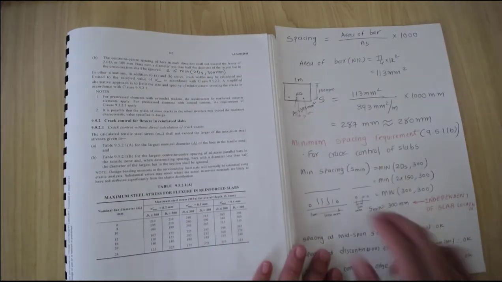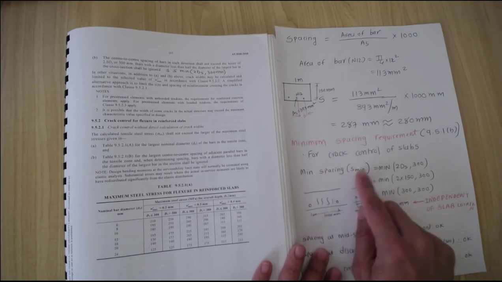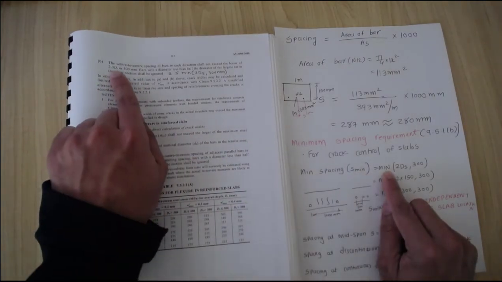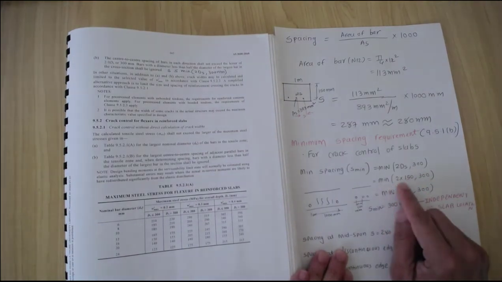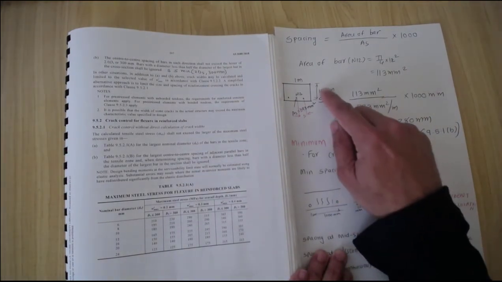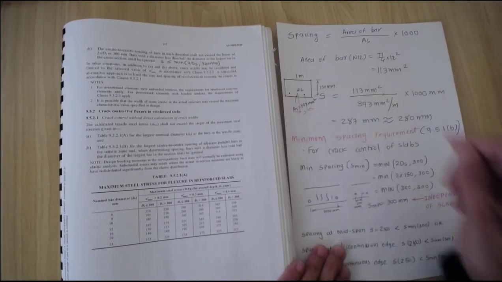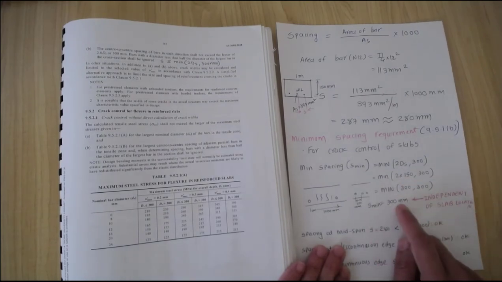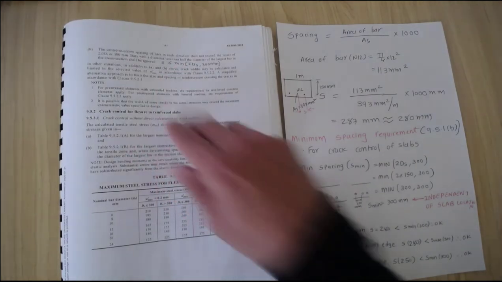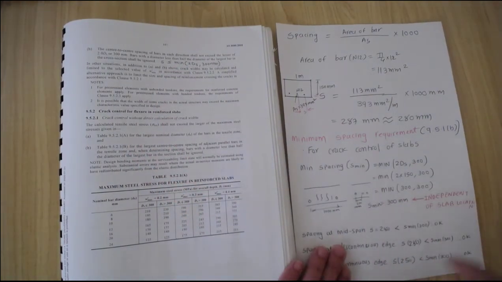So we can say that for crack control of the same, minimum spacing would be the minimum of 2 Ds or 300 millimeters. So Ds is the depth of the slab, that we saw in the previous video, 150 millimeters. So I substitute 150, 300. So that is saying that 300 millimeters. It says in any direction. It's independent of where the slab is located.